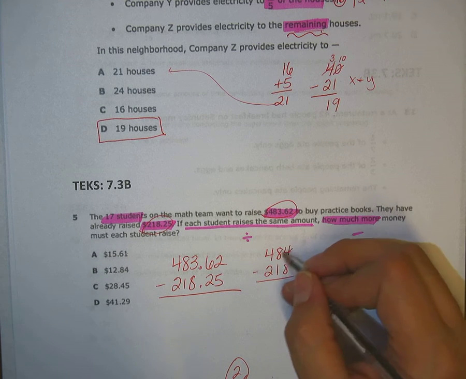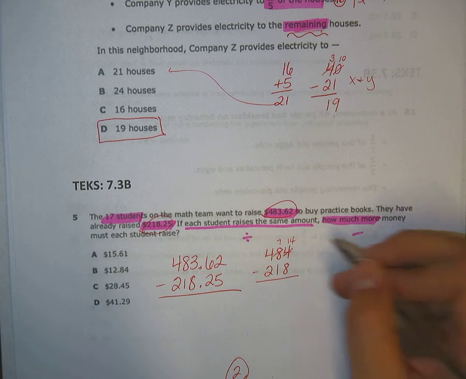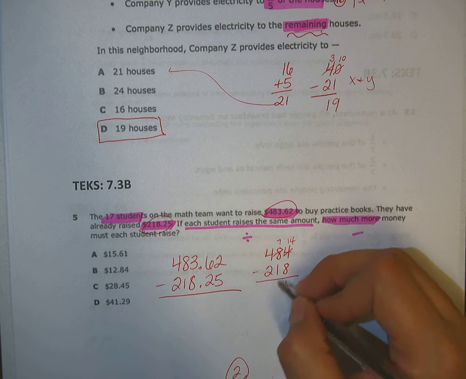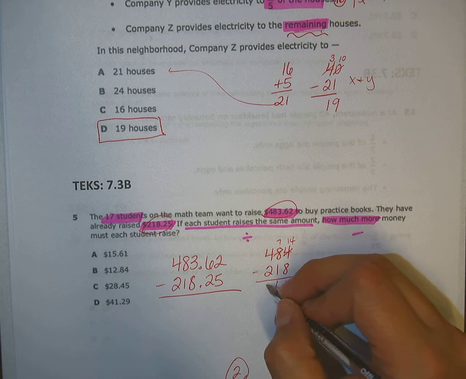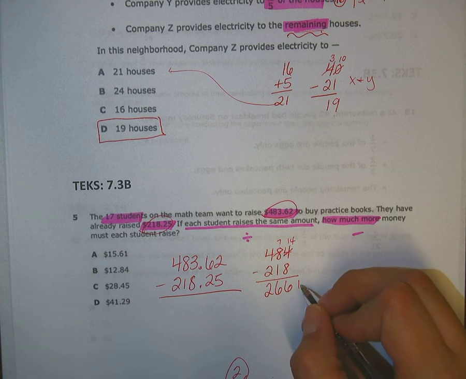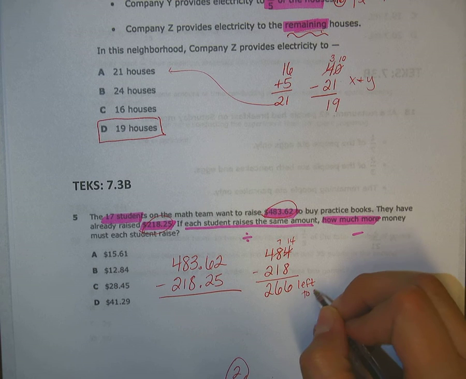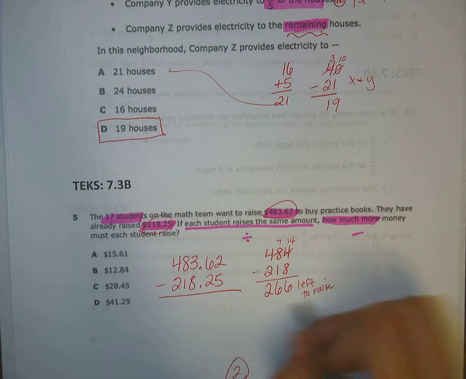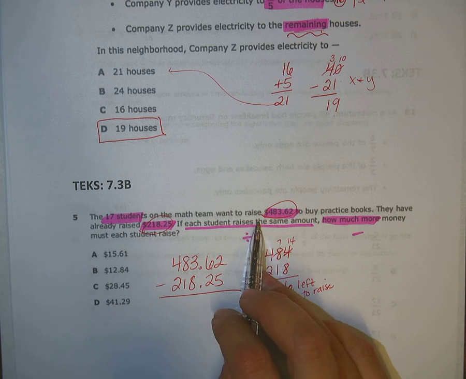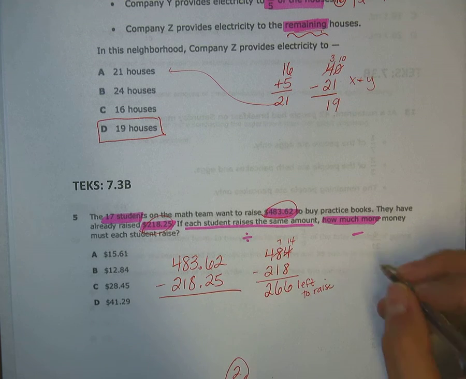Okay. That's a 7, 14, 6. 7 minus 1 is 6. 4 minus 2 is 2. Now, 266 is just what's left to raise. It says this amount of money is then shared among each student, right? Each student has to raise the same amount, so I am dividing now.